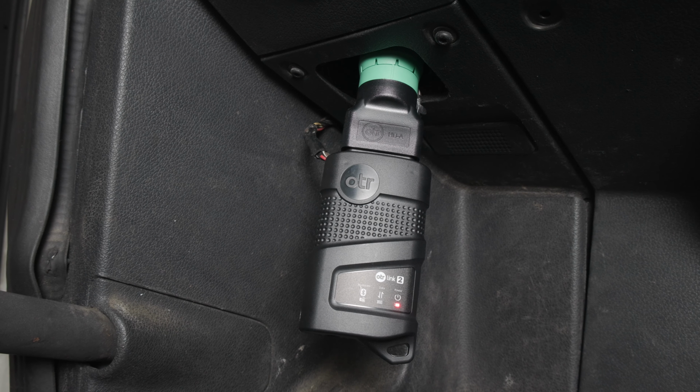So what we're gonna do is we're gonna go ahead and get OTR Link 2 connected to this truck, and what this uses is a 9-pin diagnostic plug, which is located right next to your foot at the kick panel on the side of the truck. So we're gonna go ahead and get it connected.